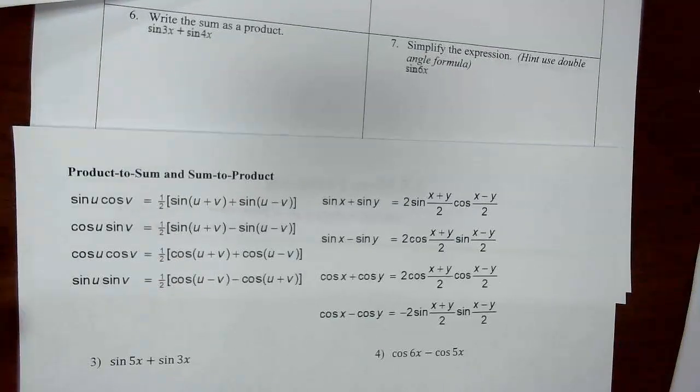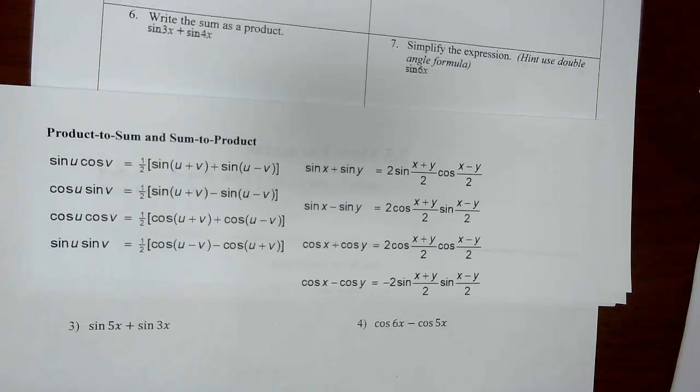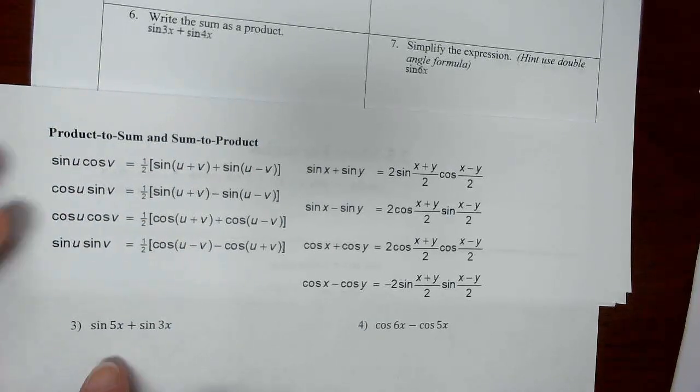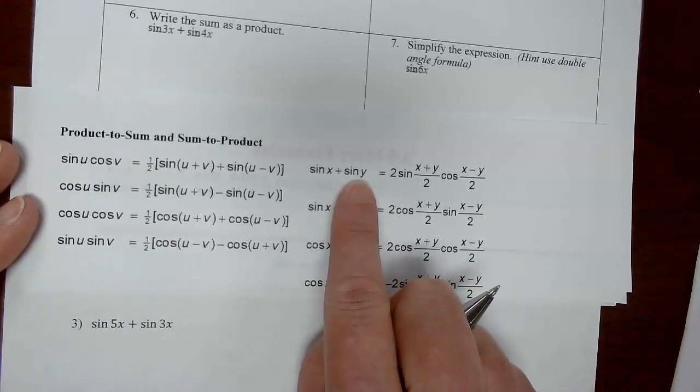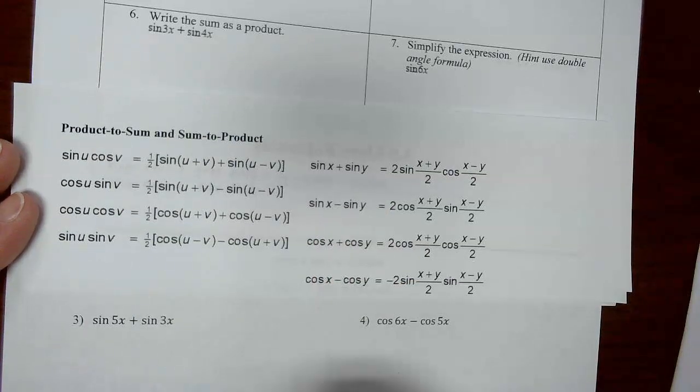All right, the other ones, and this is more of what I have on the homework. I think I have one with the double angles, but I think these are more fun. These are product to sums and sums to products. So I just have to find the ones that match. So I have sine of something plus sine of something. Here it is. So 5x and 3x.